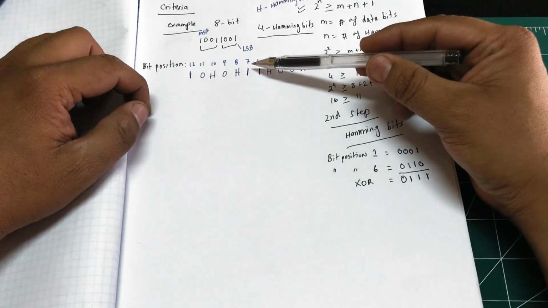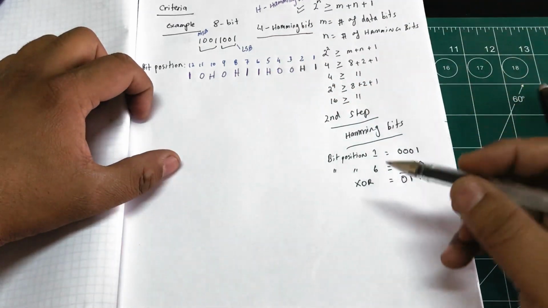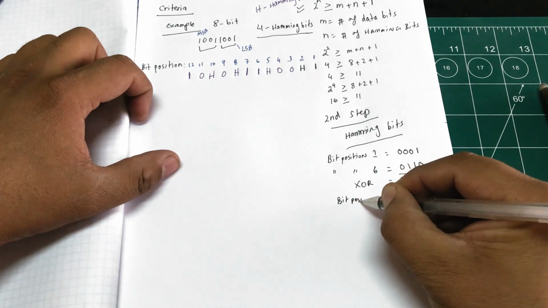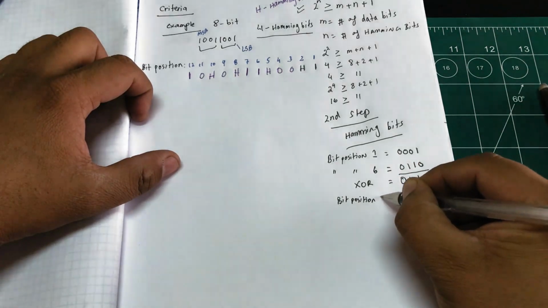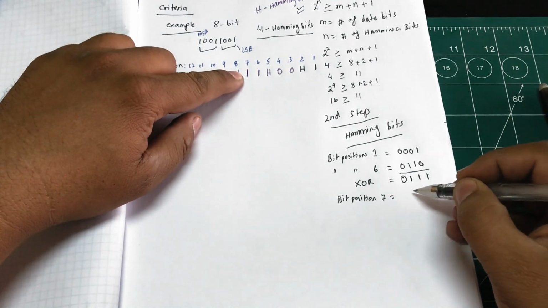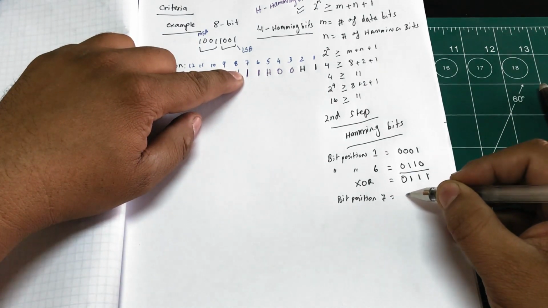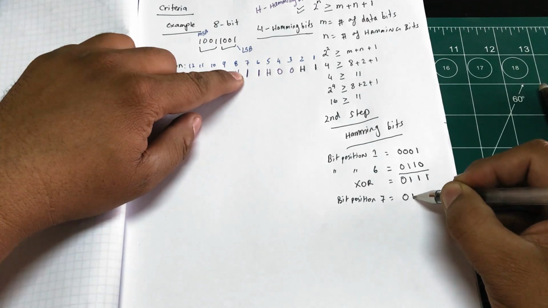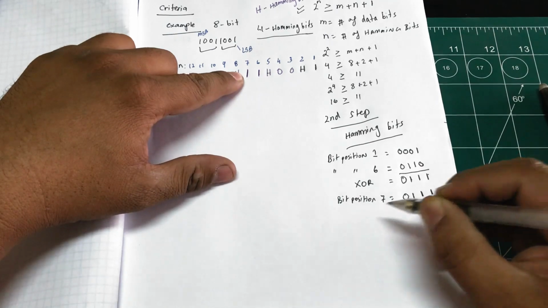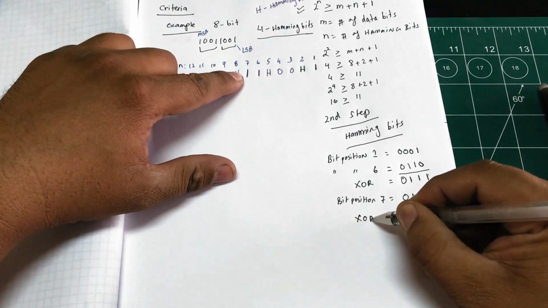The next position where I have 1 is bit position 7, and 7 in binary is going to be 0, 4 plus 2 is 6, plus 1 is 7, so 0 1 1 1. I'm going to perform XOR.